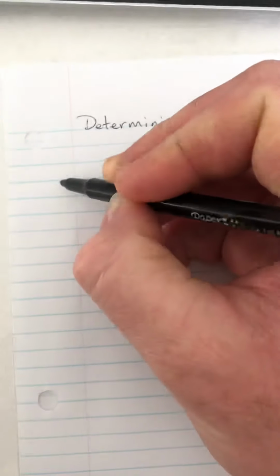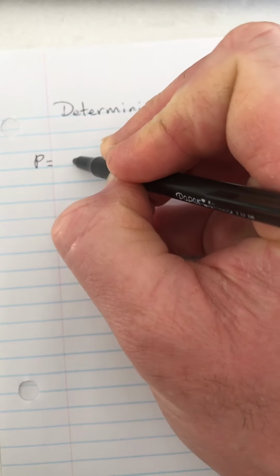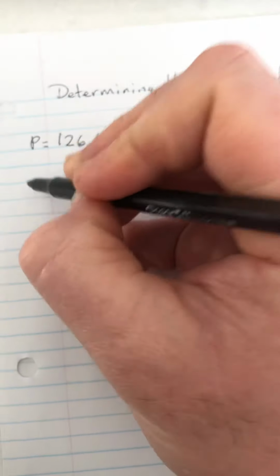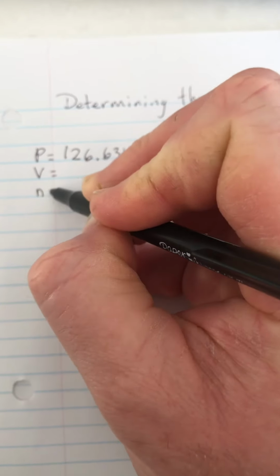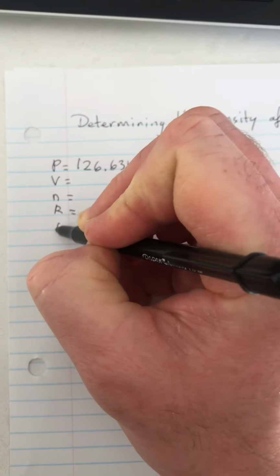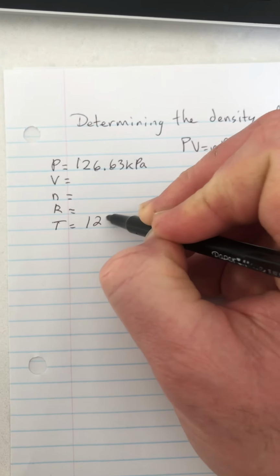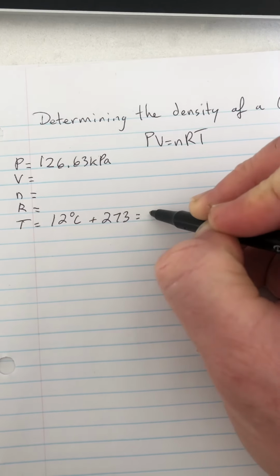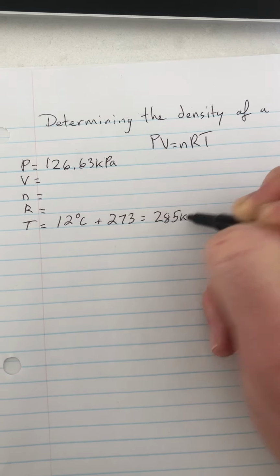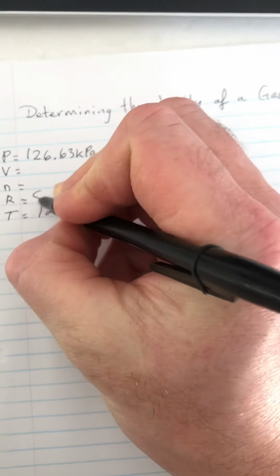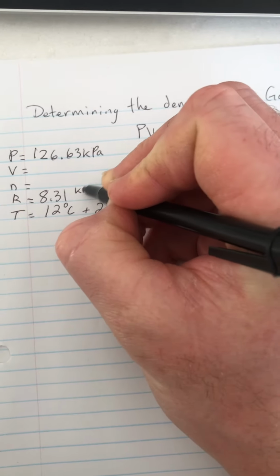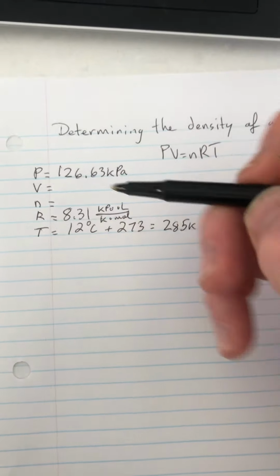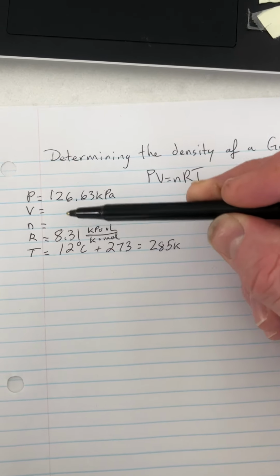Off to the side, I'm just going to mention that they've given us the pressure at 126.63 kPa, and they've given us the temperature as 12 degrees Celsius, but we have to add, of course, the 273 to that, so that gives us 285 Kelvin. So remember, we always have the ideal gas constant, kPa times liters over Kelvin times moles, but in this case we have two variables with nothing in there.